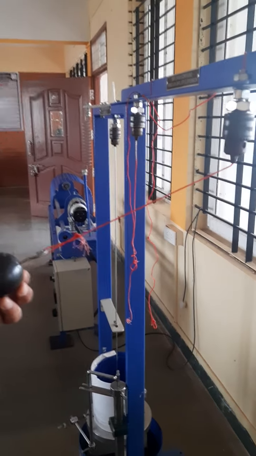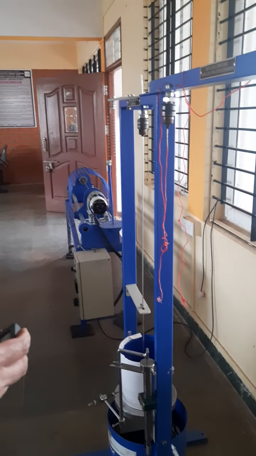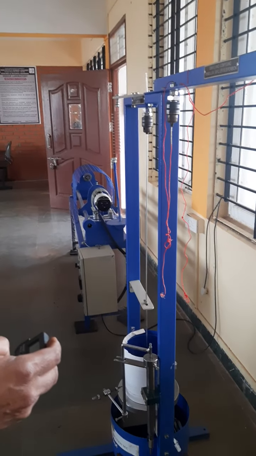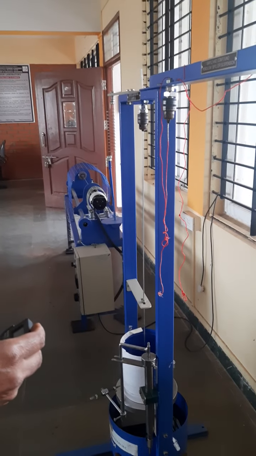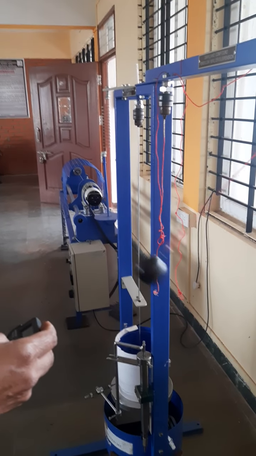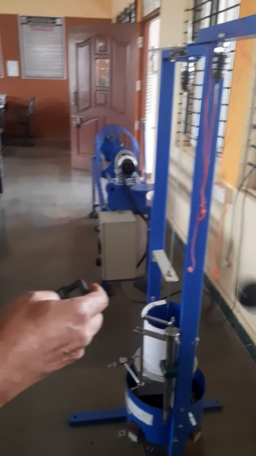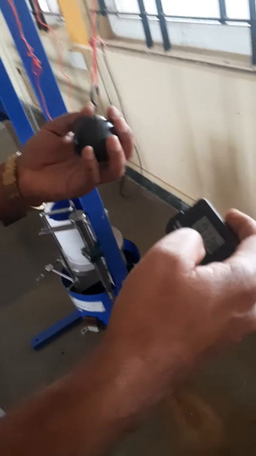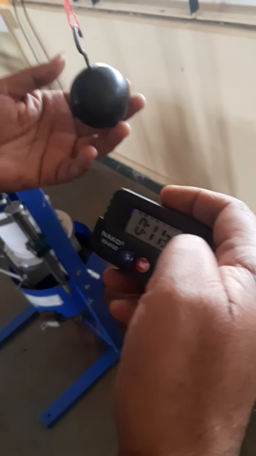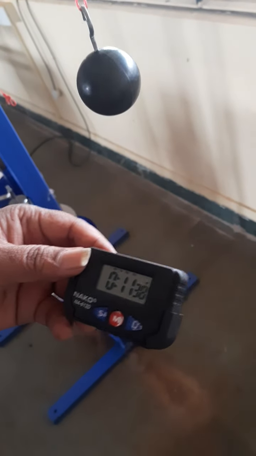Then again you need to give the initial displacement, and in the meanwhile you need to count the number of oscillations, and you need to note down the time for 10 oscillations. 6, 7, 8, 9, 10. So the reading is 11.38 seconds for the second length.